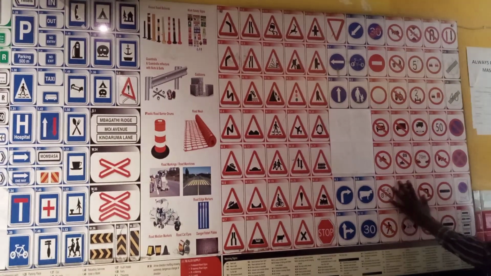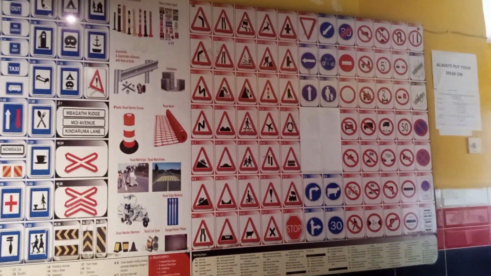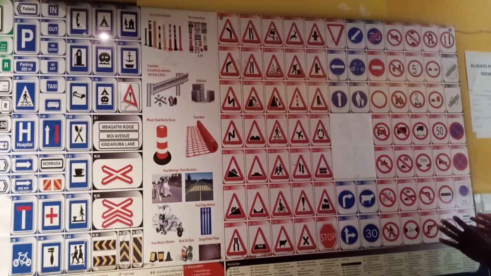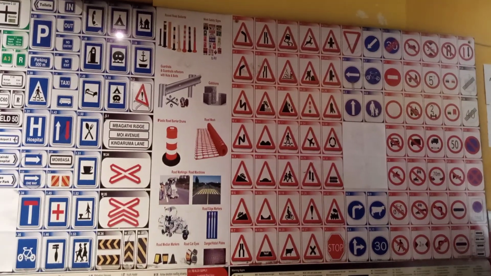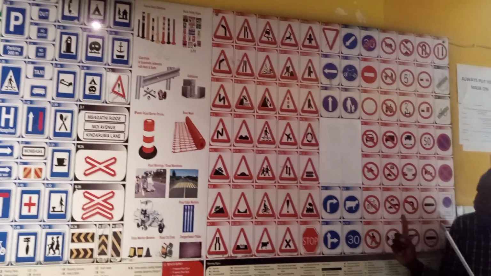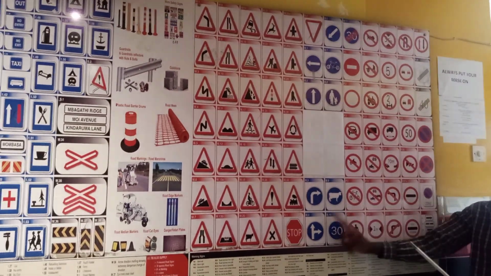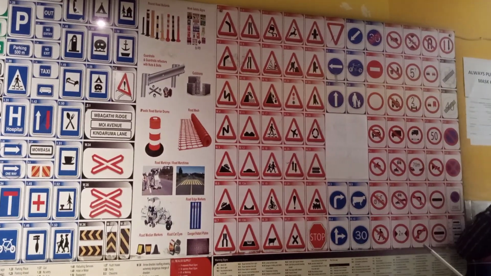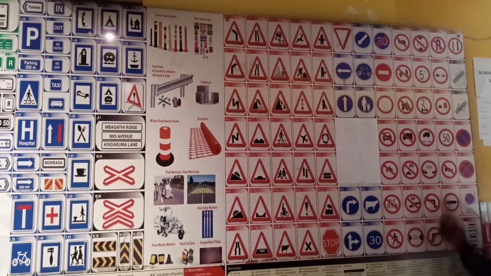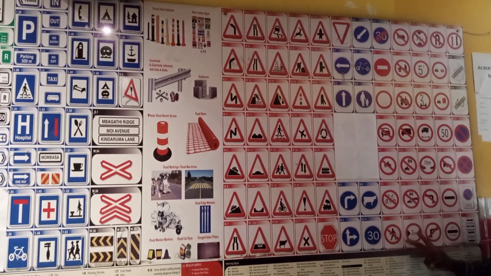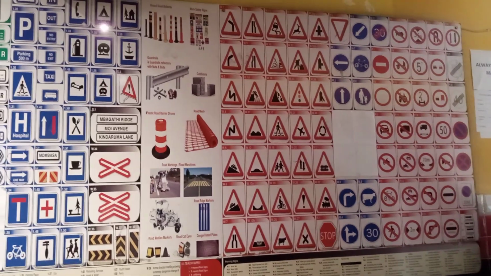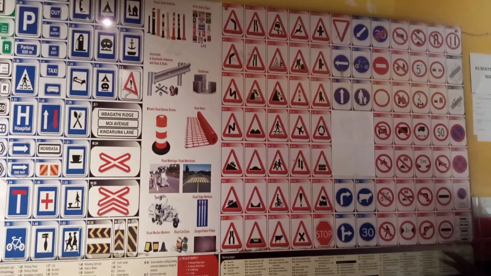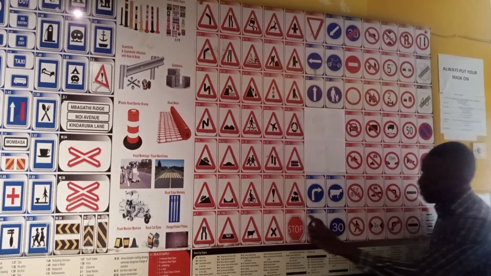So we start from here. We say that the first class are called regulatory signs, and most of them are circle in shape. But as you can see, they are circle, yes, but they are in different colors. What does that mean? It means that regulatory signs are further divided into three categories: the red circle, the blue circle, and this one.